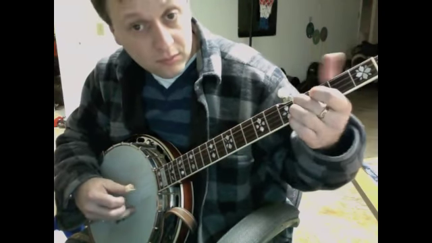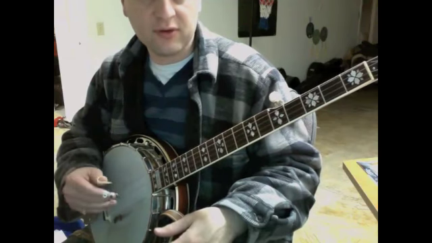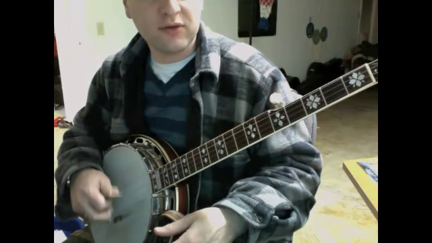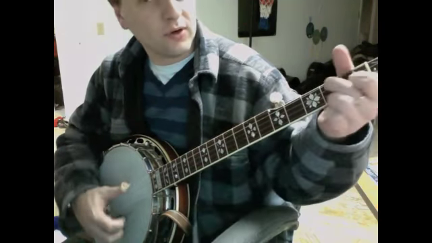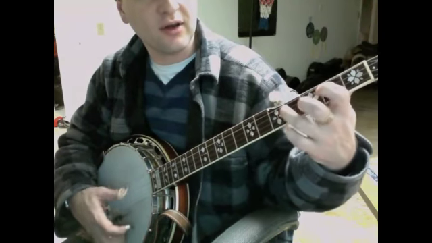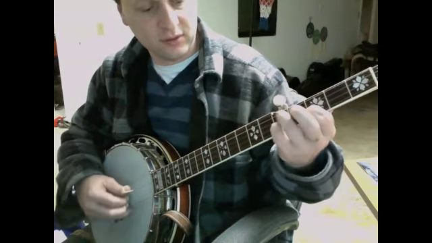Start to pick out really simple melodies, and it can be as simple as a nursery rhyme, and start to see how those rolls and how those chord changes actually start getting incorporated into those songs.